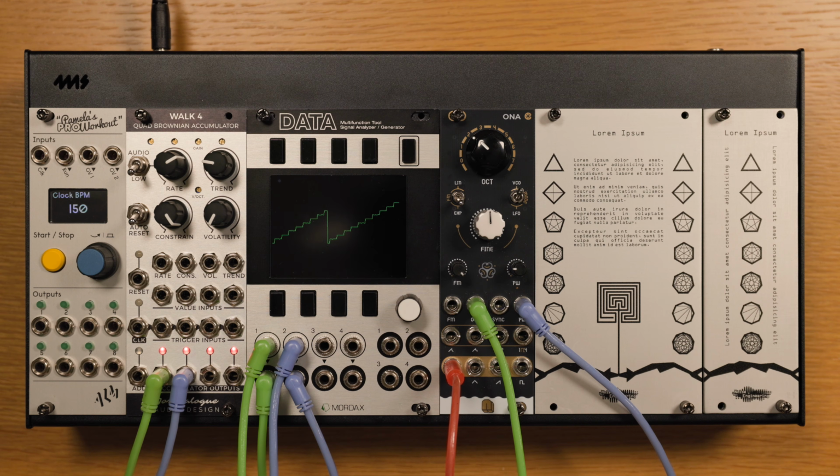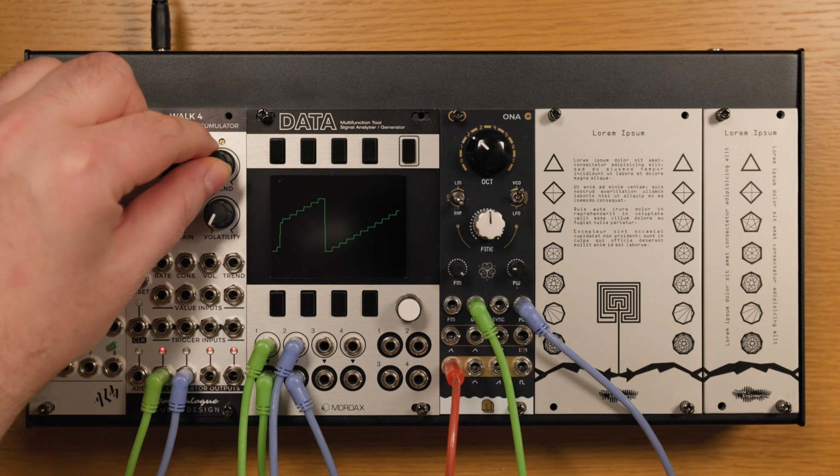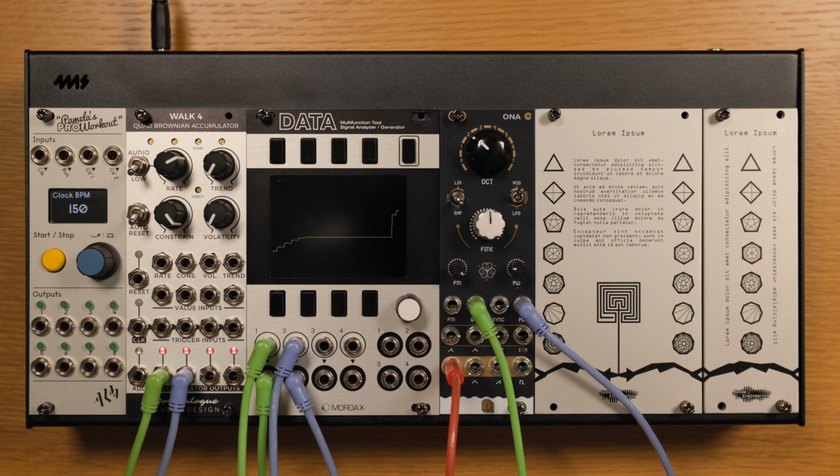The amount that's added on a trigger input is determined by a number of sources. The first one is trend. So if I bring trend all the way down, we'll see that the trace on data, which is the output of the first accumulator, just stays flat because we're not adding any voltage to it. It just stays where it is.